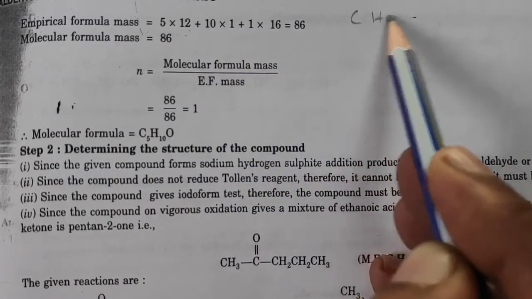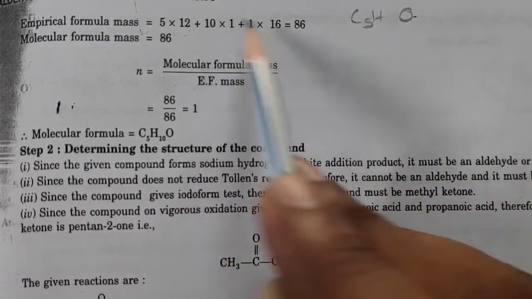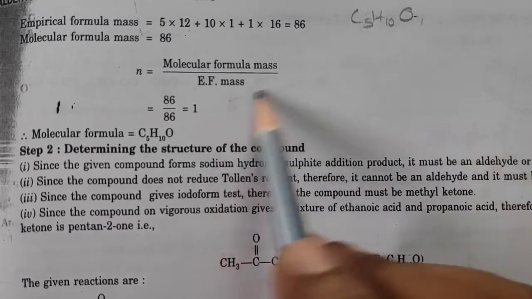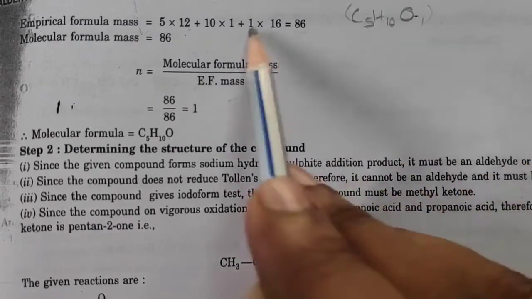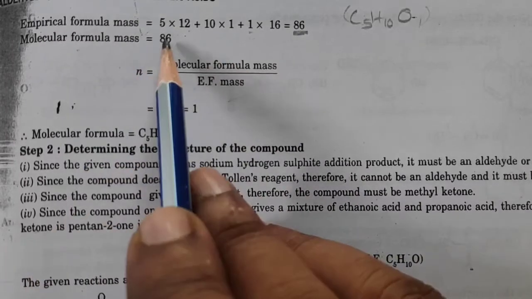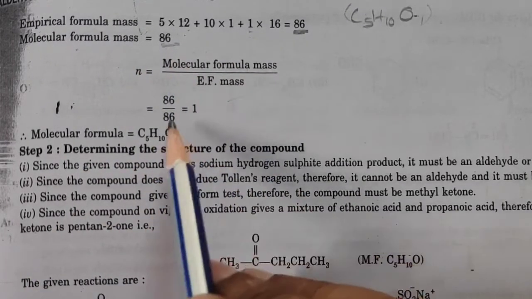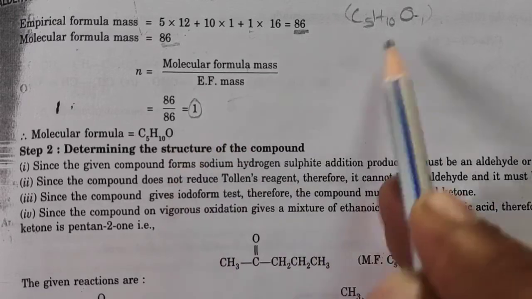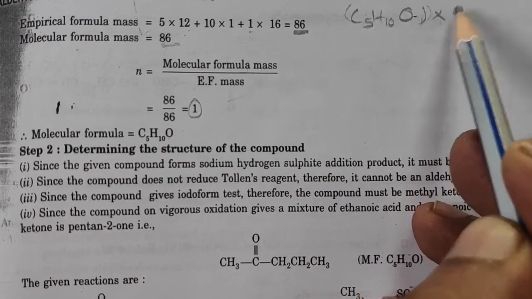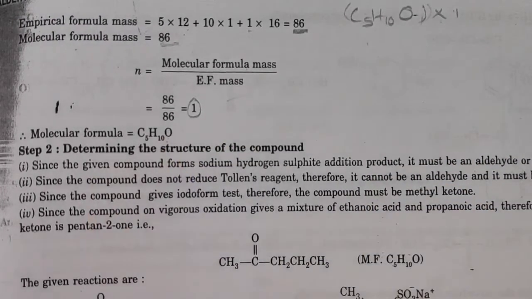That is C, H and O. C5, H10 and O1 was there, right? So here that mass if you calculate, you will get 86. Molecular mass was also given as 86. You divide it, n will be equal to 1. So this formula you multiply with n, that is 1, you will get this same. This is the molecular formula.